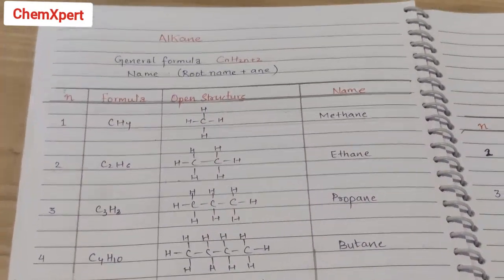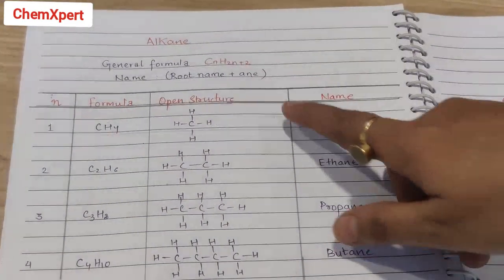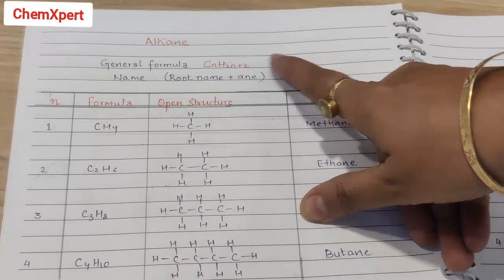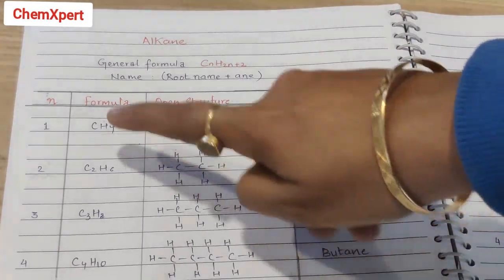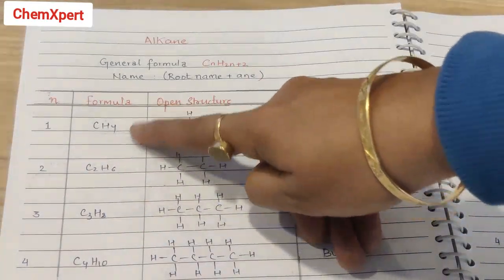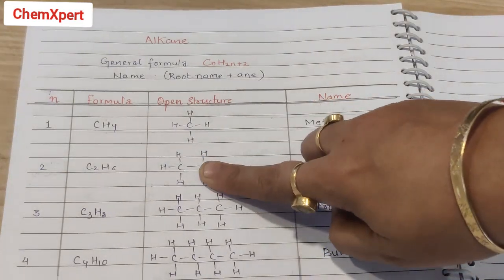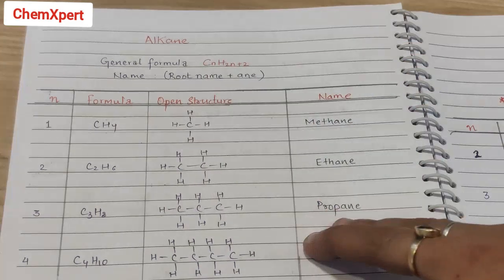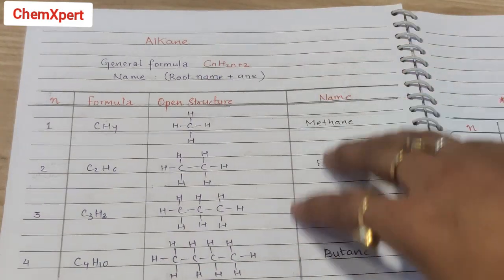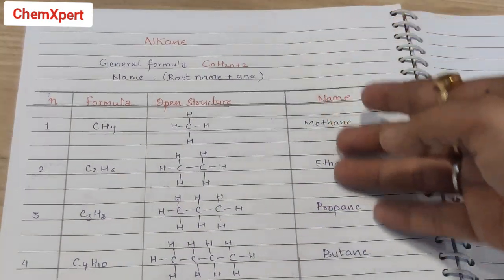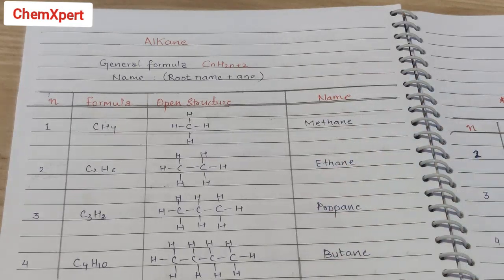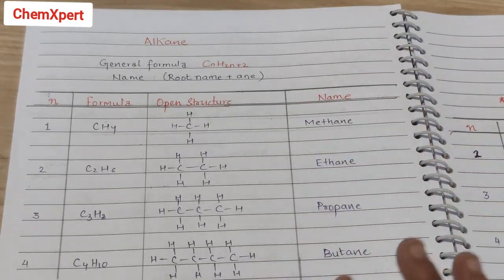For example, alkane CnH2n+2. Each member differs by a CH2 unit. In these two formulas, there is a difference of only one CH2, which means 14 mass units, and their physical properties change because their molecular mass increases, but their chemical properties remain the same.